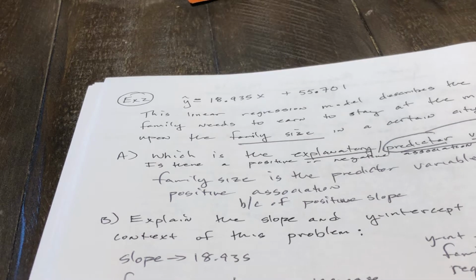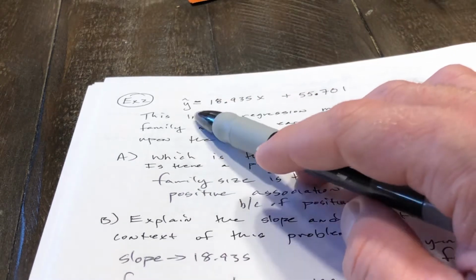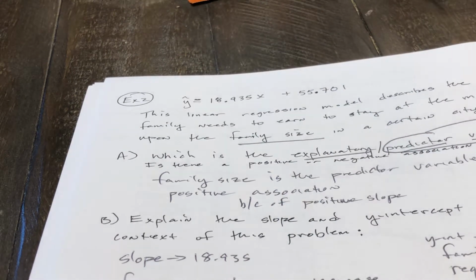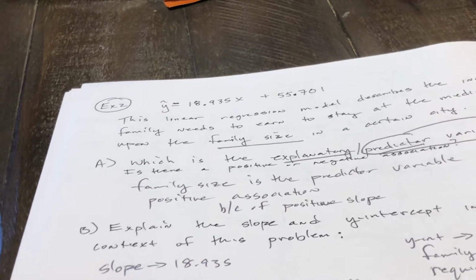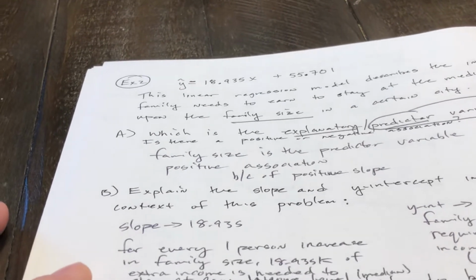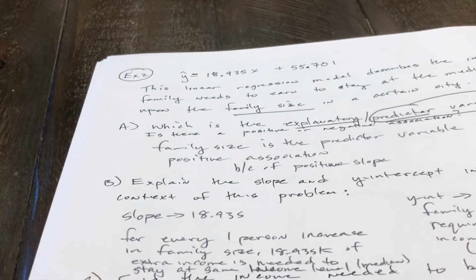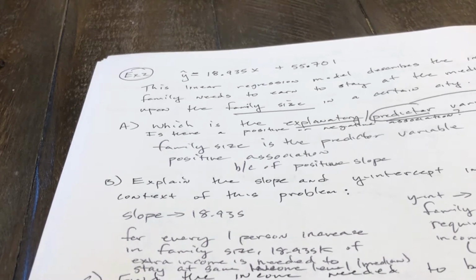All right, so what's the explanatory, or predictor, variable? The predictor variable is your family size. Family size predicts how much money you are going to need. And is there a positive or negative association? Positive, just look at the slope. All right, family size, the predictor variable. Positive association because of positive slope. So on B, it says explain the slope and the y-intercept in context of this problem.